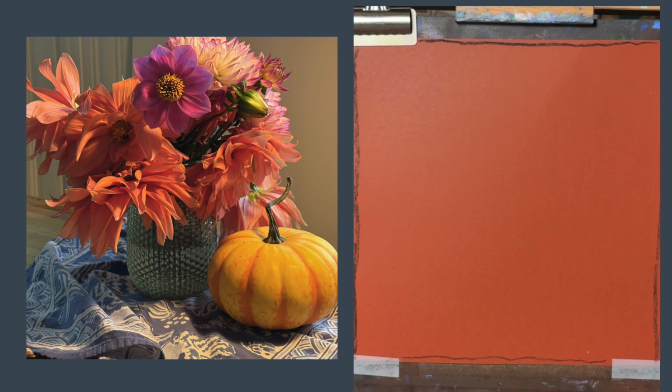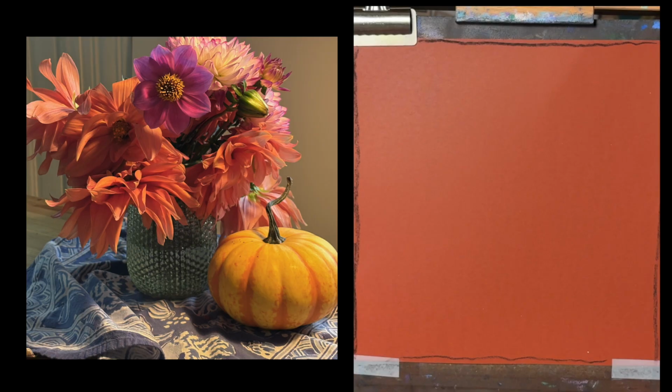I'm working on a square 12 by 12 inch piece of Pastel Premier, and I didn't have any gray, so I'm using the red, even though that doesn't seem like the best choice since most of this painting has a lot of pinks and reddish tones in it, but that's what I had, so that's what I'm using.